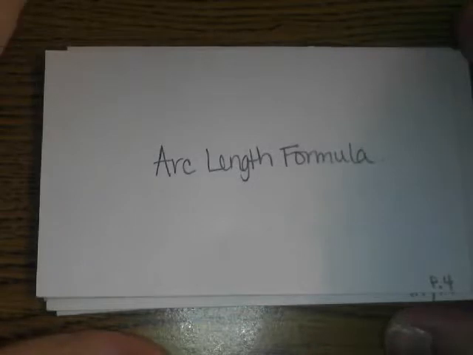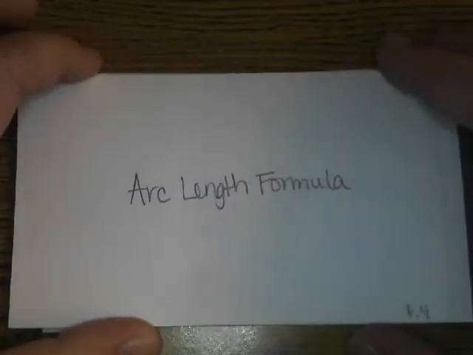Jacob. I don't know what I'm saying. Thank you. Yep, yes. What's the arc length formula, Jake? Good. S equals, yep, arc length formula. We just used it in your homework.